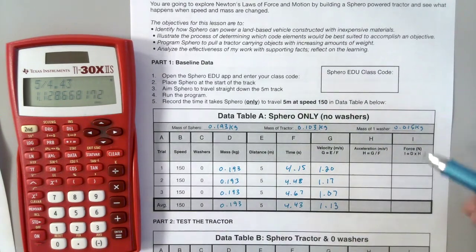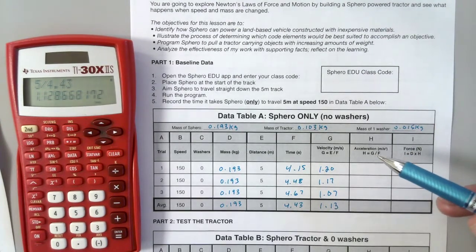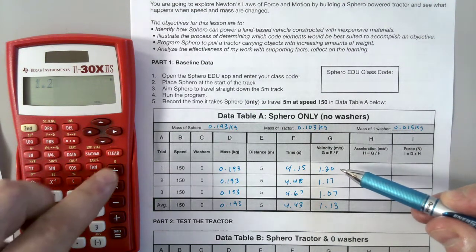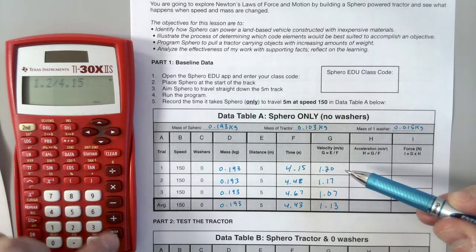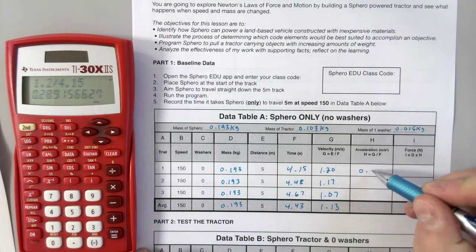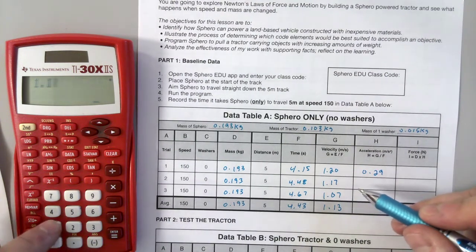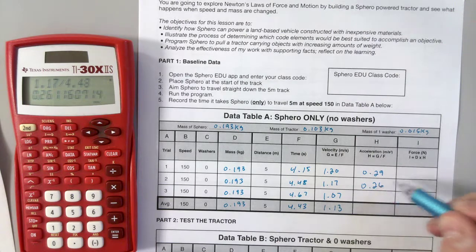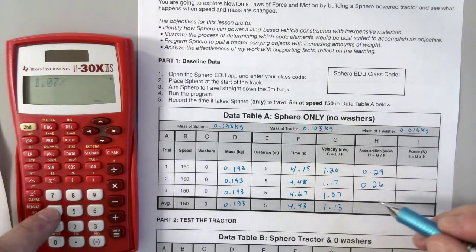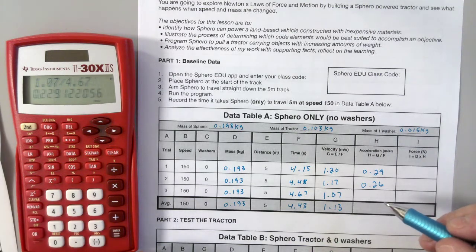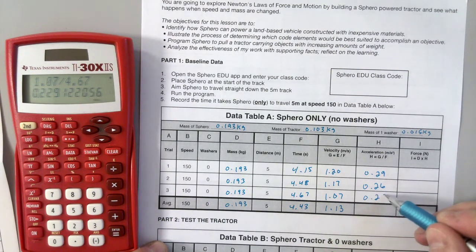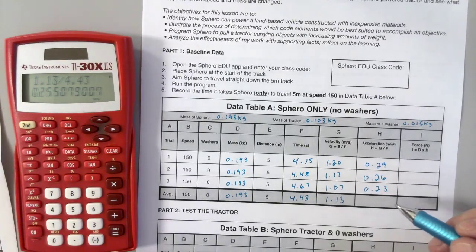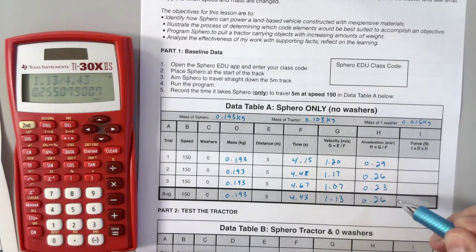Column H is acceleration, and that is column G divided by F. So I take my column G, 1.20, and divide that by 4.15, and that gives me 0.29. 1.17 divided by 4.48 is 0.26. 1.07 divided by 4.67 is 0.23. 1.13 divided by 4.43 is 0.26 for my average.